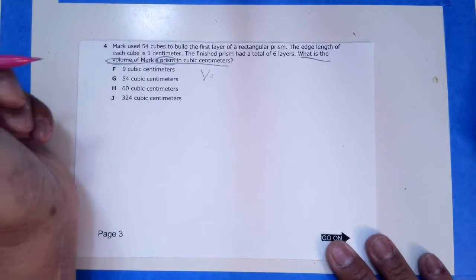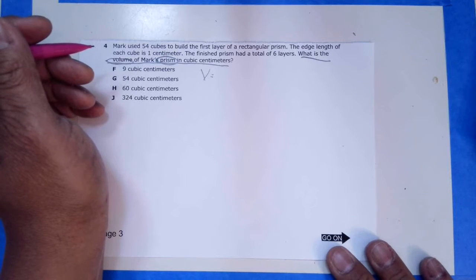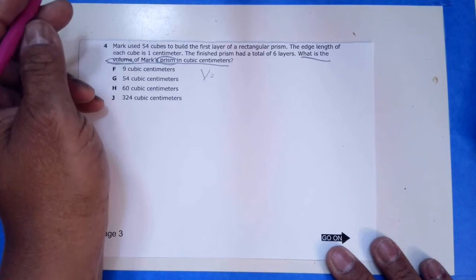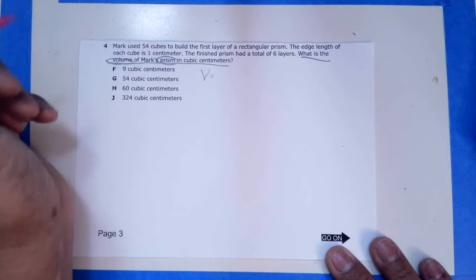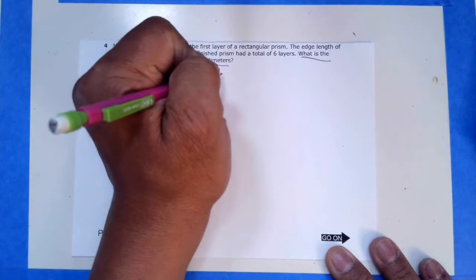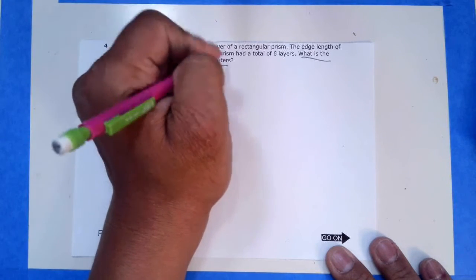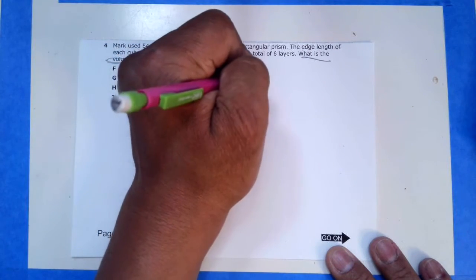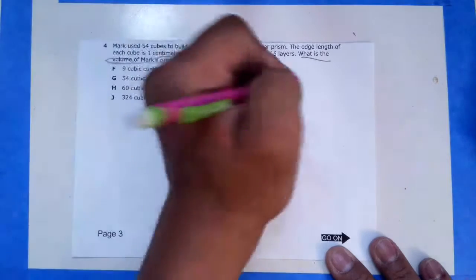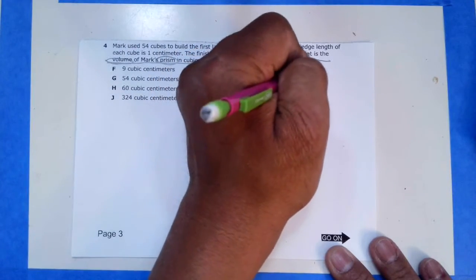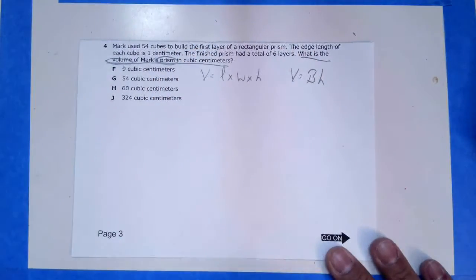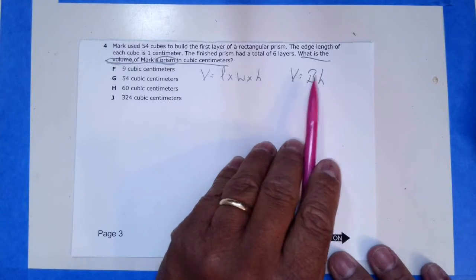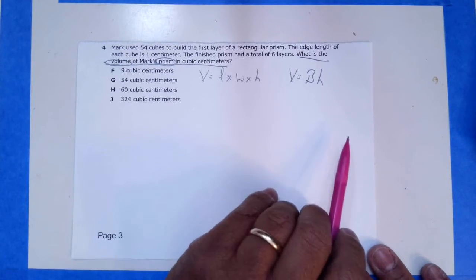So there's 2 formulas on your reference page, your recipe page. Remember, I also call it recipes. Okay, you have one that's V equals L, length times width times height. And then there's another one that's V equals B, big B, H. This means the area of the base times the height.